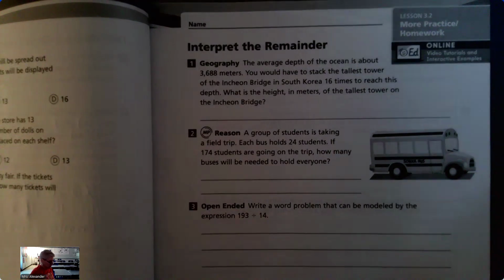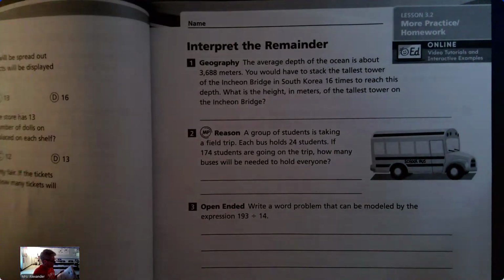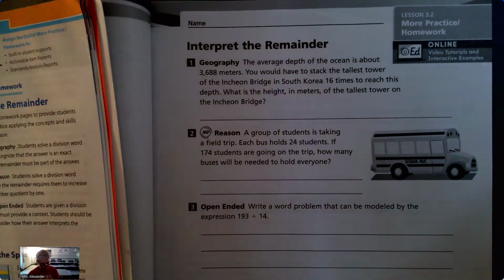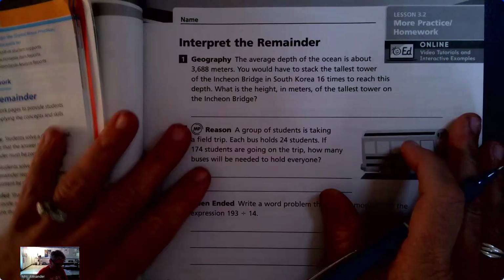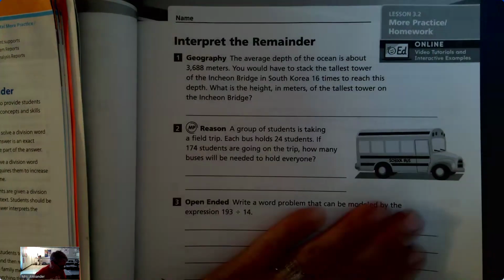Again, if you do not have room on this page, which I don't really think there is enough room, you can always use a notebook or just an extra piece of paper. I'm going to go over here to the side because I don't have anything right near me right now. You could also always use the back of the book. So maybe I'll do that. So we have 3,688, and we're going to divide that by 16.